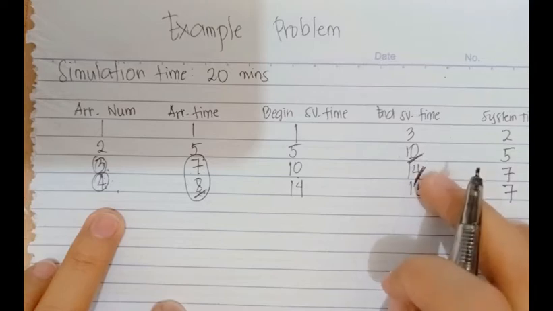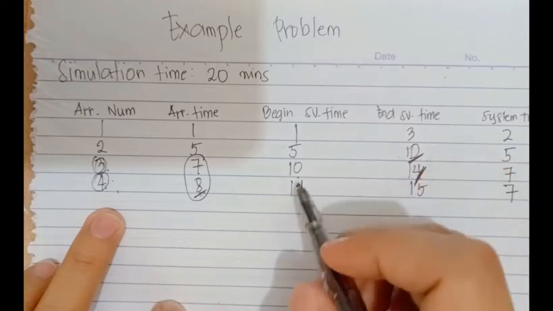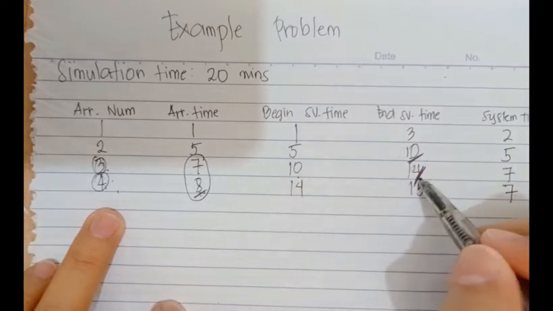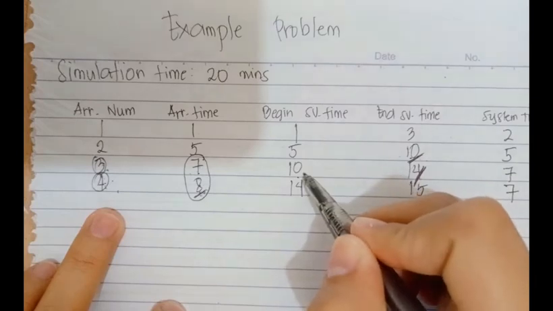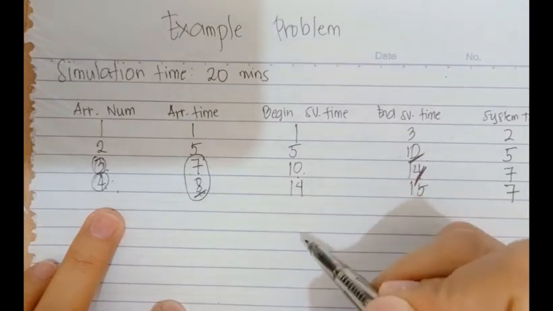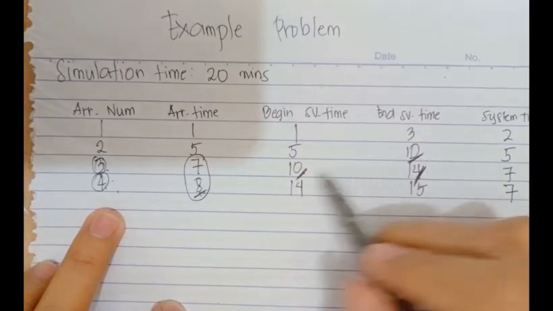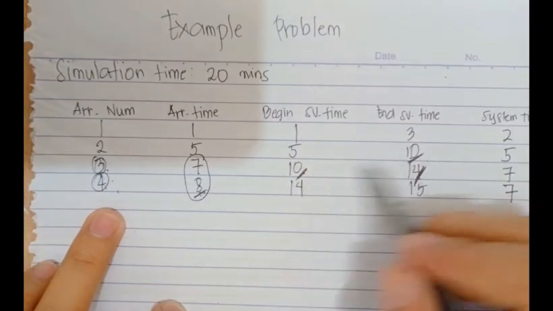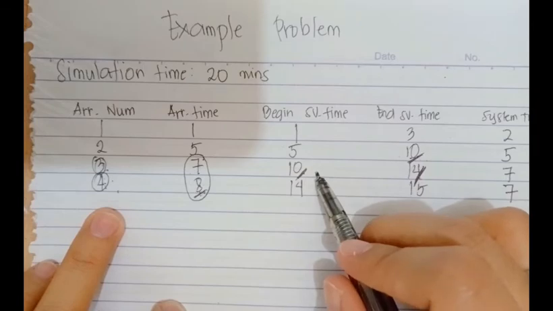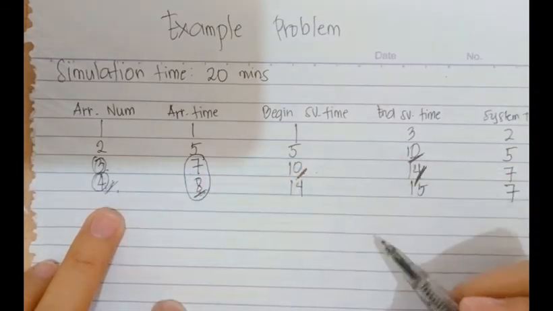So here, between 10 minutes, which is the begin service time of entity 3, to 14 minutes, how many entities are waiting? We have only one, entity 4.